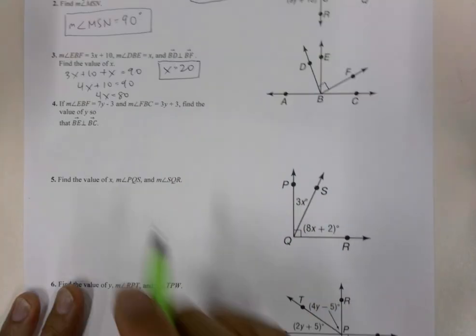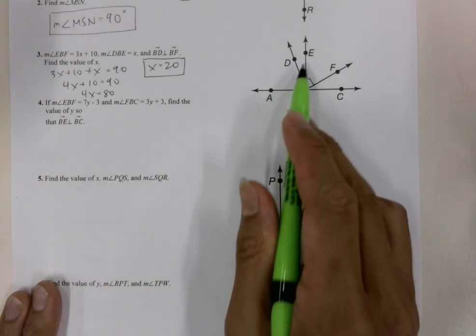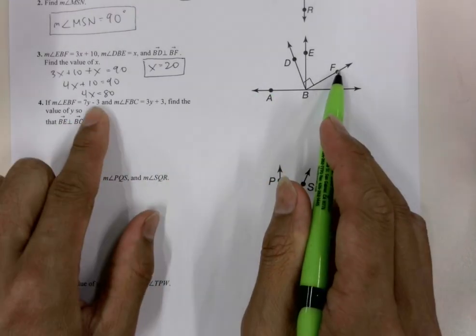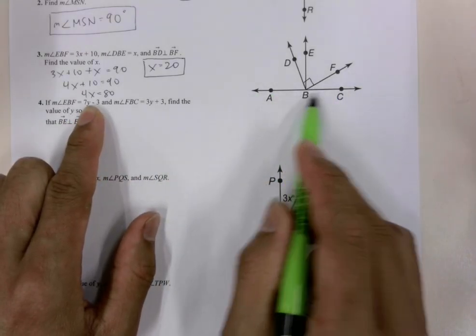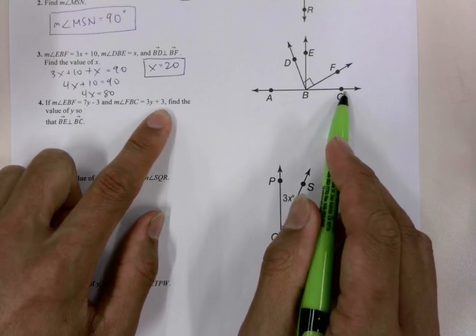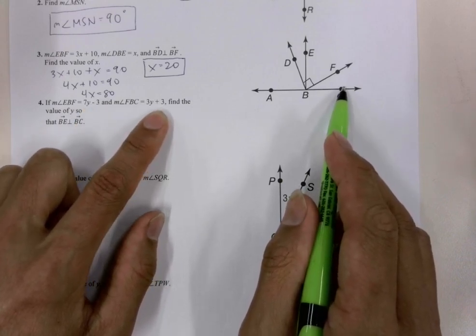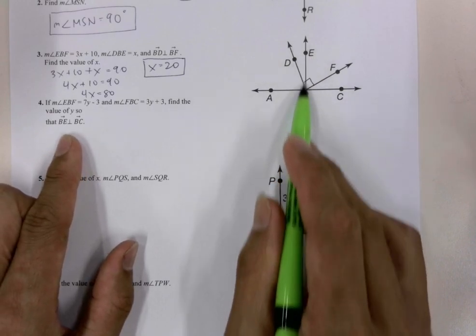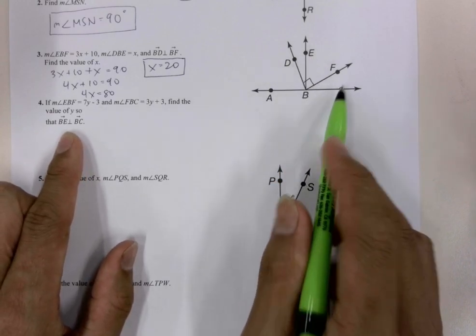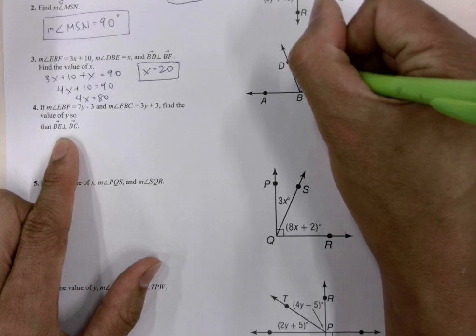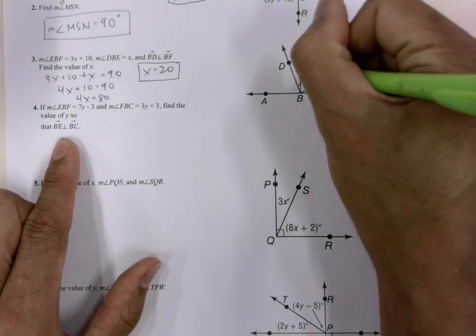All right, so number 4: EBF is equal to this expression, and FBC is equal to that expression. We want to find the value of y such that BE is perpendicular to BC. So they're talking about angle EBC equal to 90 degrees.